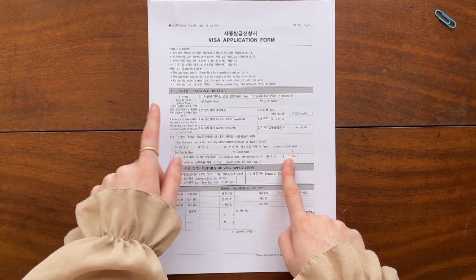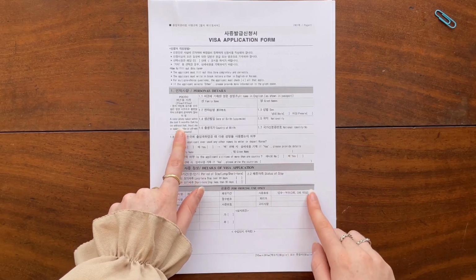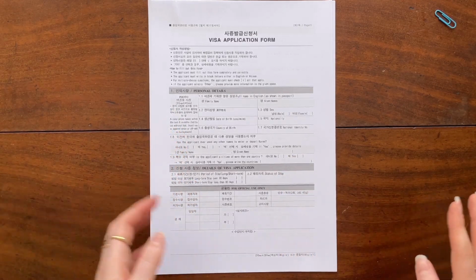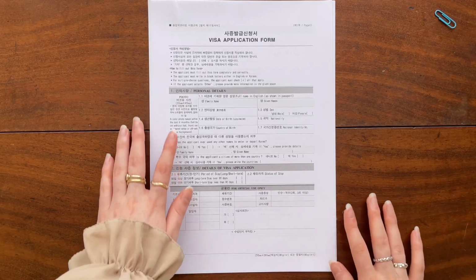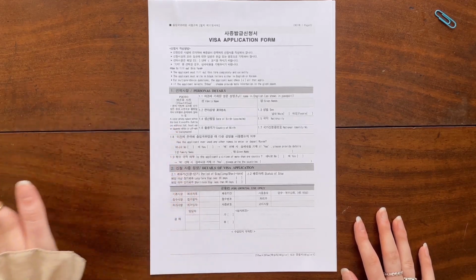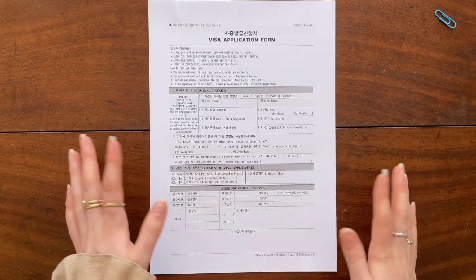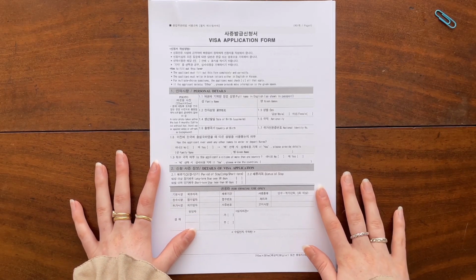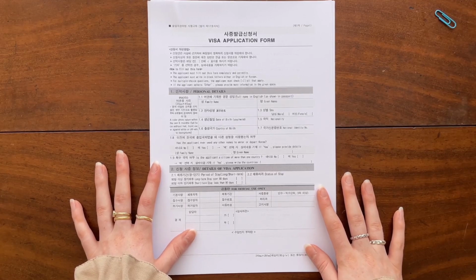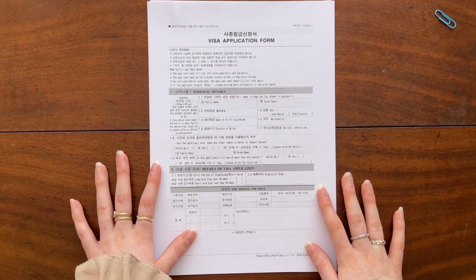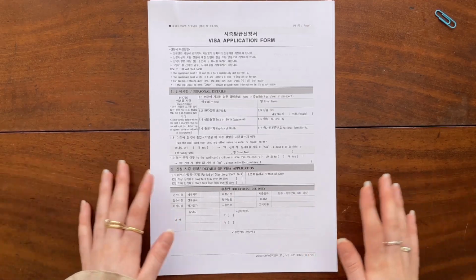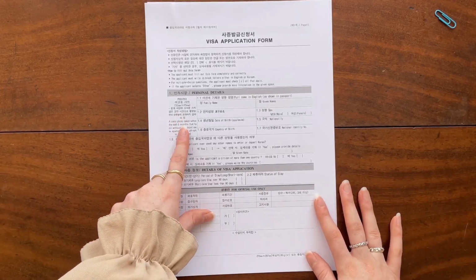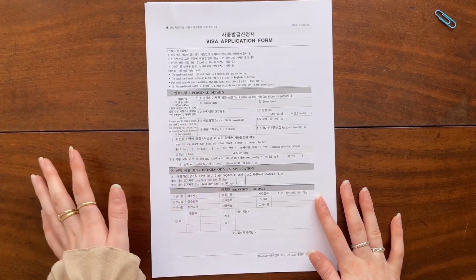Now for the photo, it's a 35mm by 45mm photo, and you can go to pretty much any normal photo booth, like in Boots or Sainsbury's or Tesco or wherever they are, or even Asda, and just get a set of normal passport photos. I printed one out and stuck it on there as it says to do so.